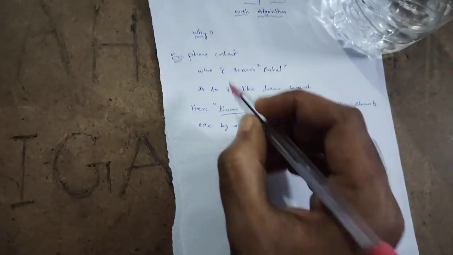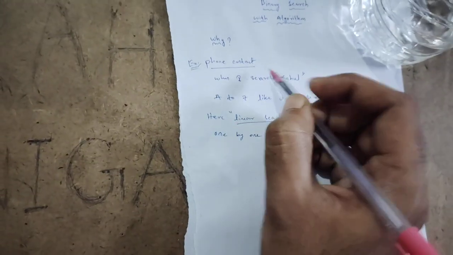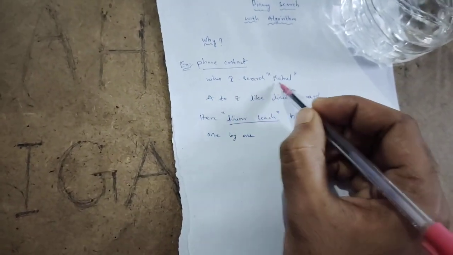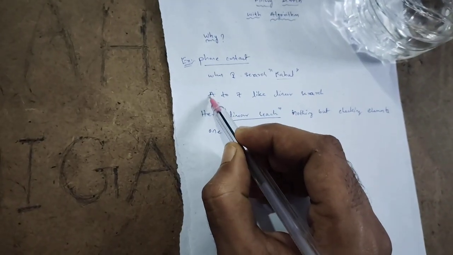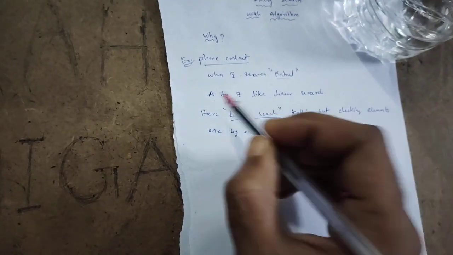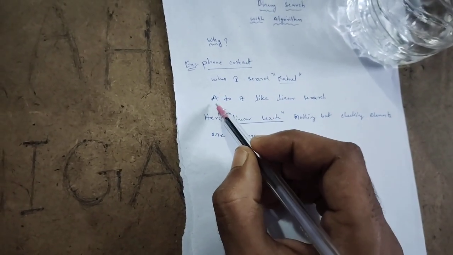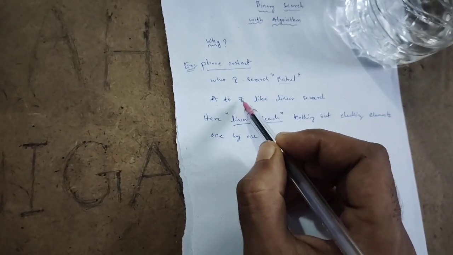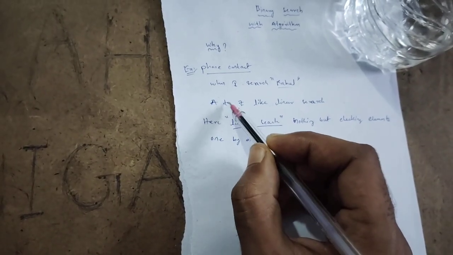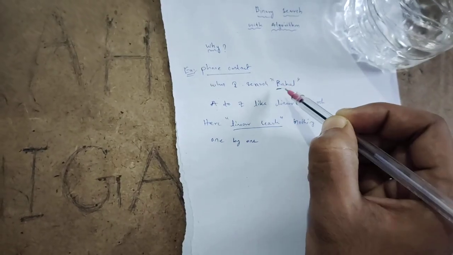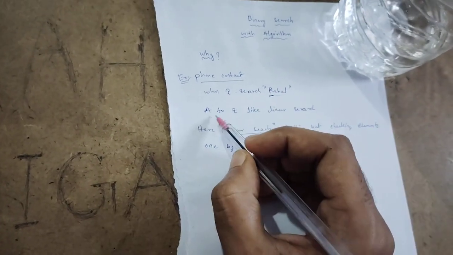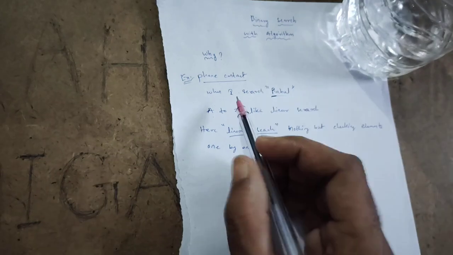So whenever in phone contacts I search Rahul, it doesn't show suggestions from A to Z, because it would take time to find the elements which start with R. So it divides the elements.